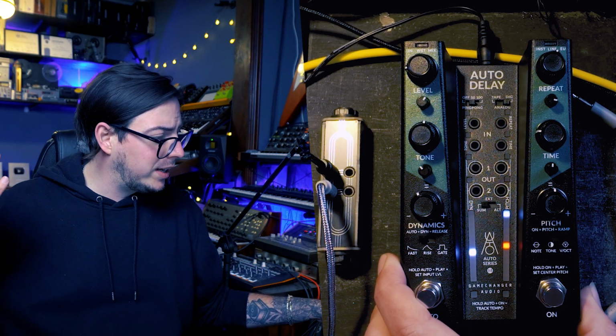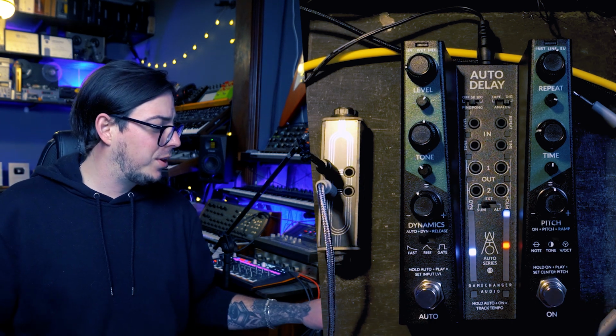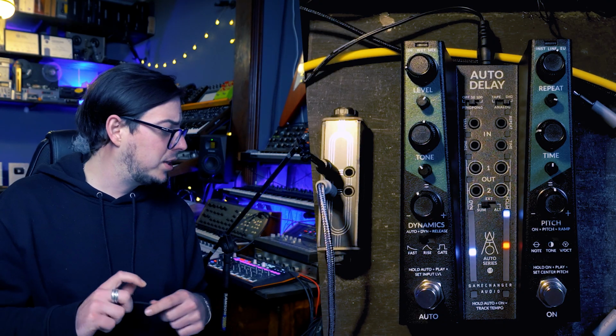So basically this pedal can generate CV, and CV is commonly used in modular synths, but now you can use it in pedals and use it to control different parameters. So CV means control voltage. You can take CV from your dynamics, so how loud you play, or you can take CV out from your pitch or tone. And here we can control both.